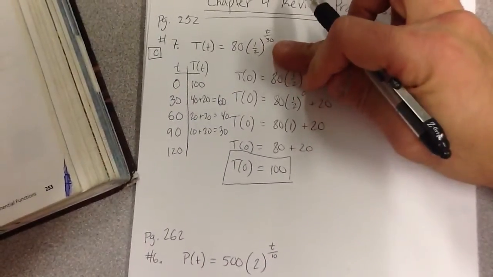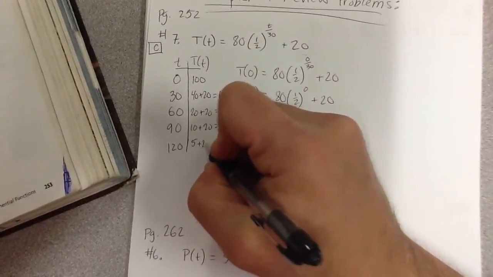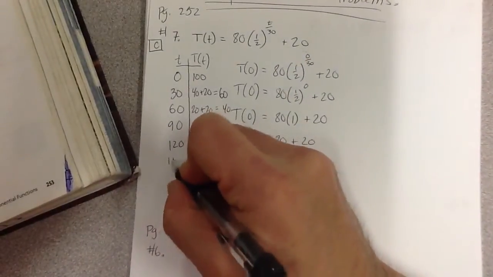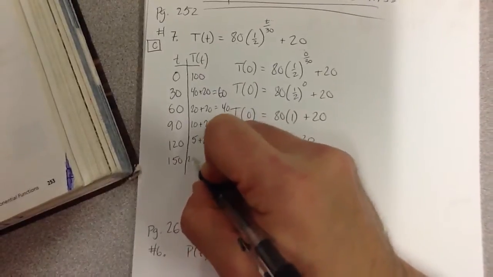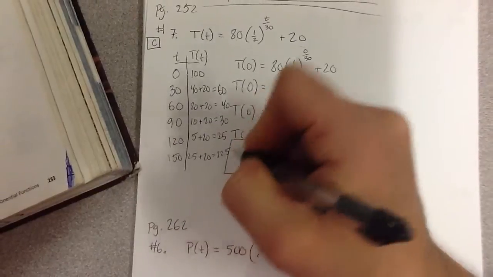And then after another 30 minutes, that 10 is going to be cut in half, so it's going to be 5. And then you're going to add 20 to it, so it's going to be 25. And then after another 30, if you wish, this 5 is going to be cut in half, which is 2.5, but that 20 is going to be hanging out, so it's going to be 22.5.